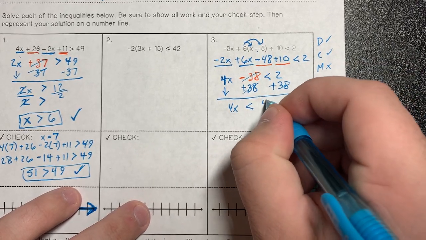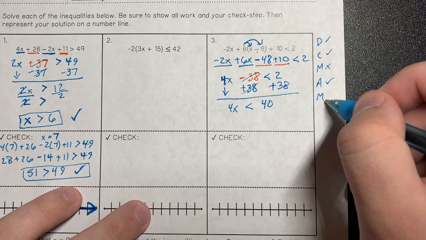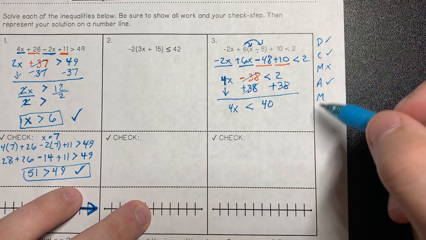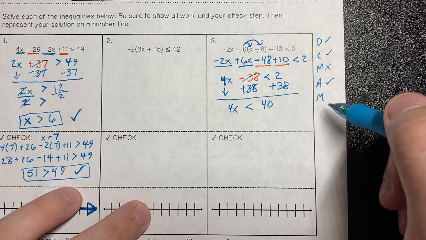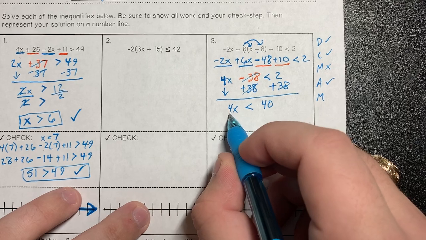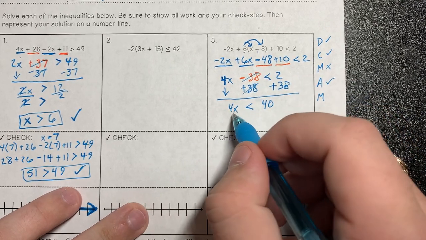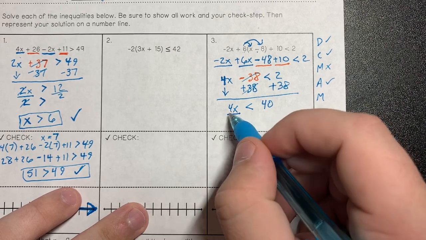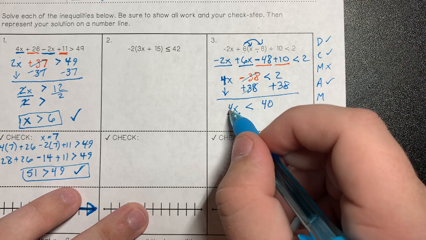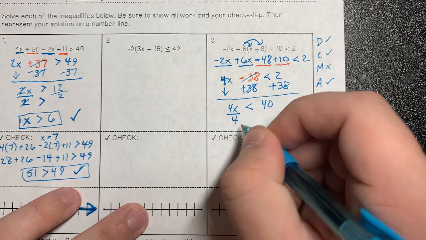And so then we have 4x, because I didn't do anything with that. Those cancel out because 38 minus 38, that's 0, is less than, and then what's 38 plus 2? That's 40. And so our last step here is we need to multiply or divide our variable by the coefficient.